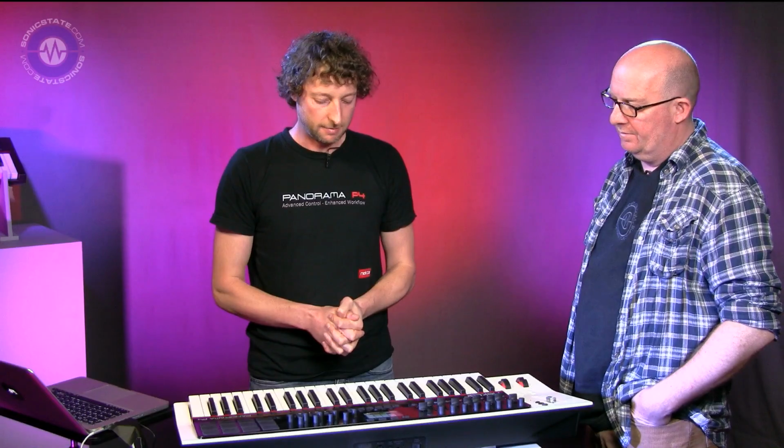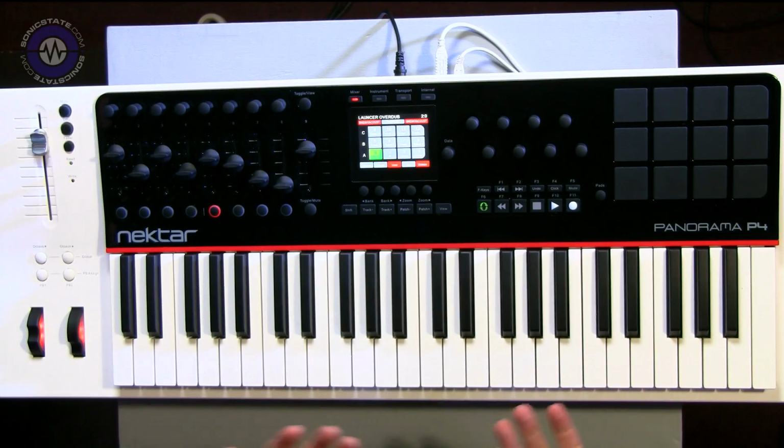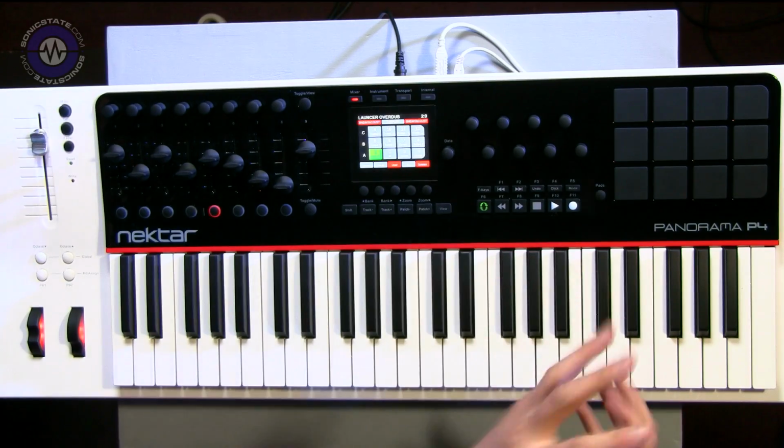Exactly, yeah. But now what I can do is go to the scenes and just bring in the scene and record on the fly, which is quite a nice way of working. It's kind of like combining performance and production into one, and that's much more fun than going in one bit at a time, you see.